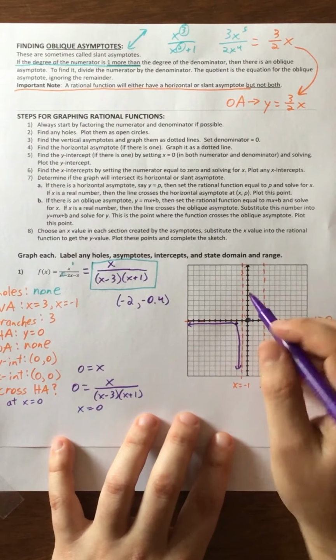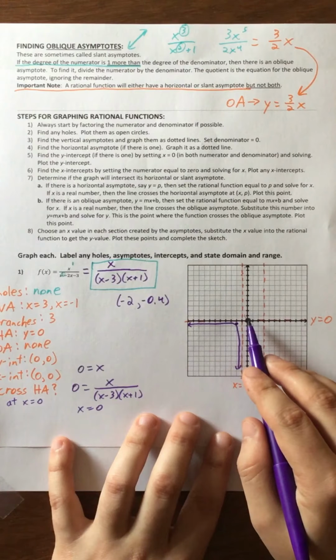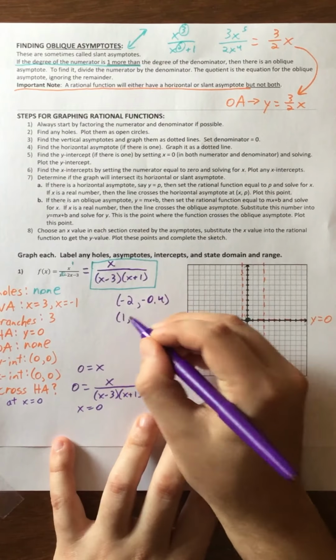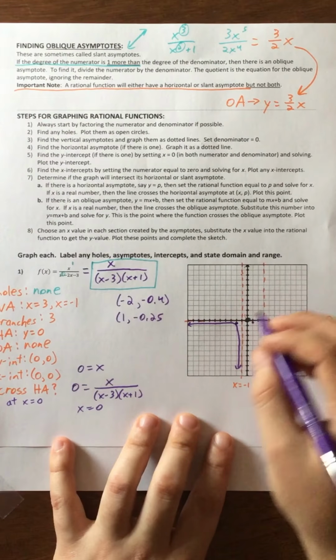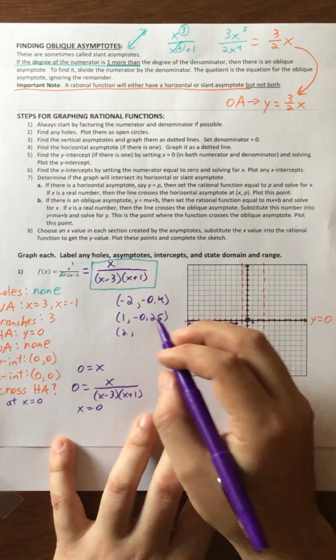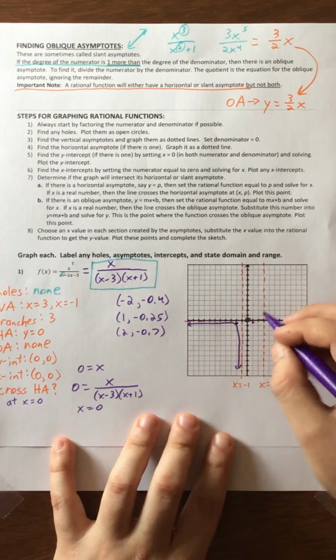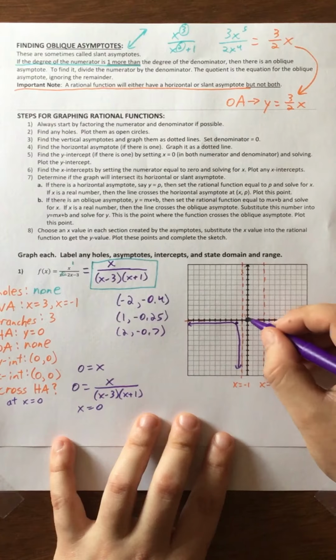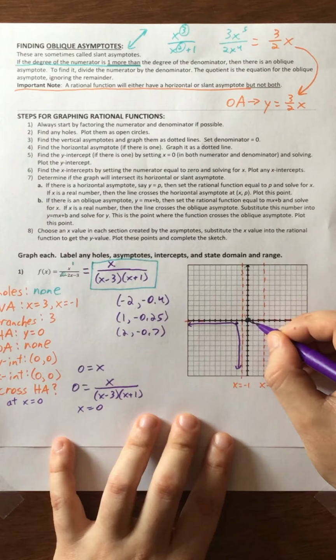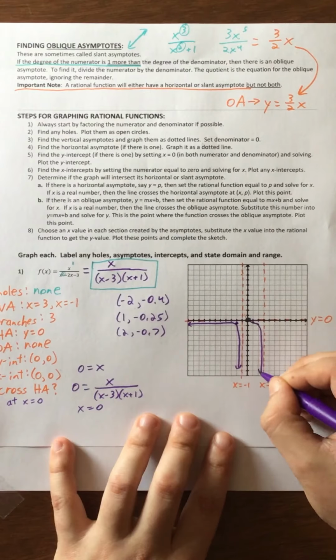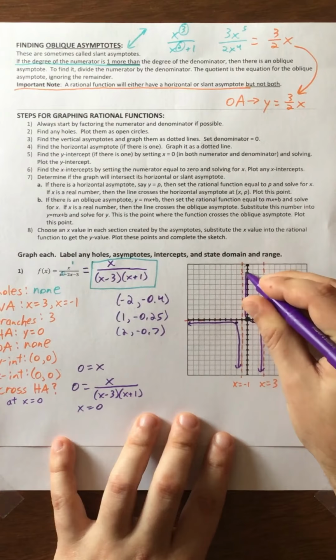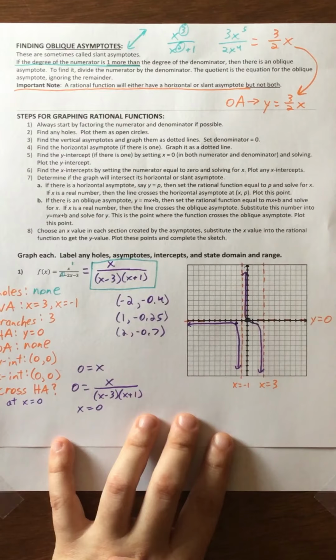Okay, the middle section now. So I have a point at 0 already. Let's pick a point at 1. I'm going to get -0.25. Let's plug in 2. I'm going to get about -0.7. Okay, and it looks like this thing is going to come like this. And if you plug in a point just to the left of 3, you'll see that it shoots down. Okay, and it actually looks like a cubic function. That takes care of our middle section.